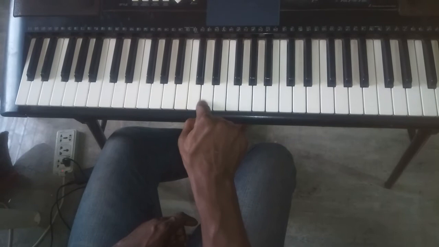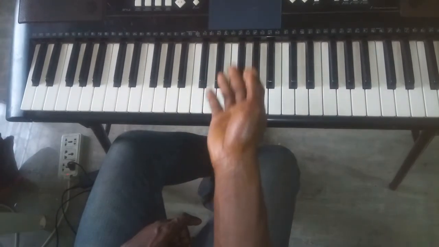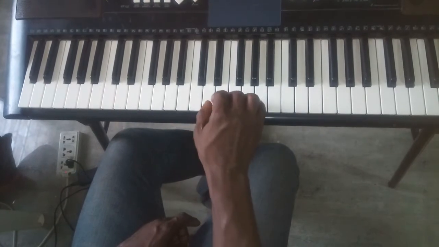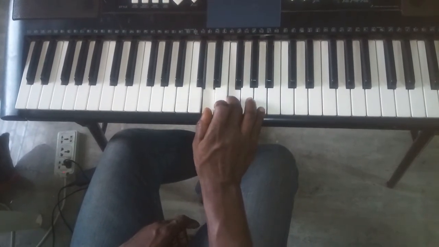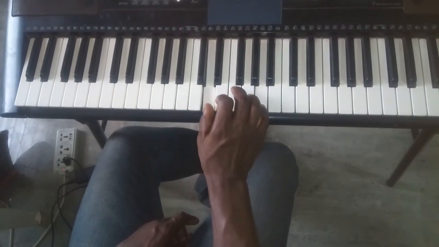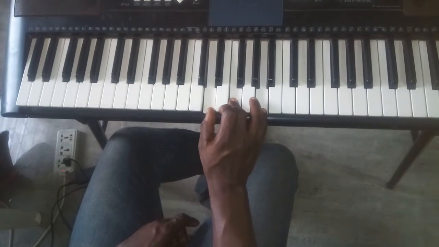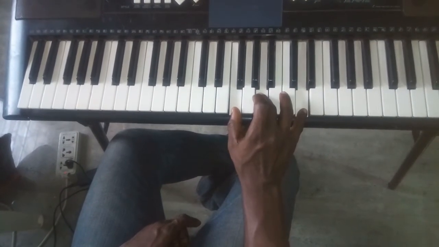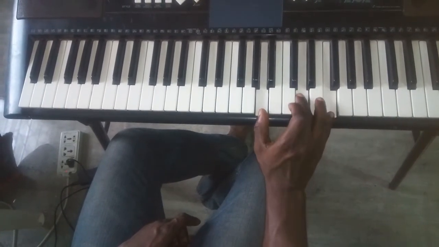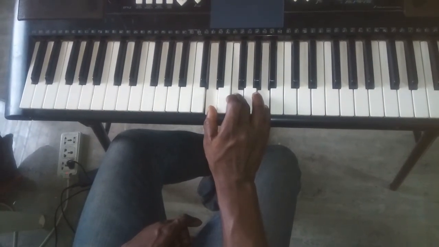Then your sixth chord, which is the La, is your 6, 1, 3. This is your root chord, first inversion, second inversion, they are the same.